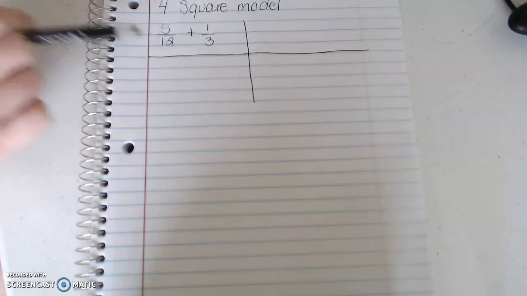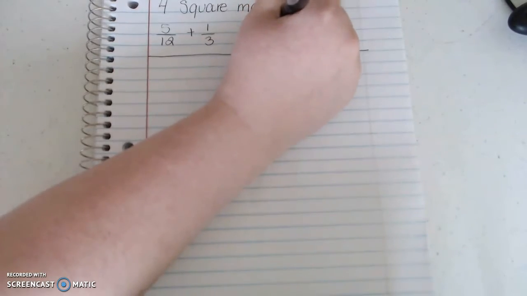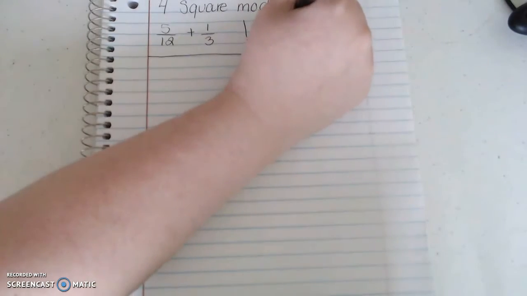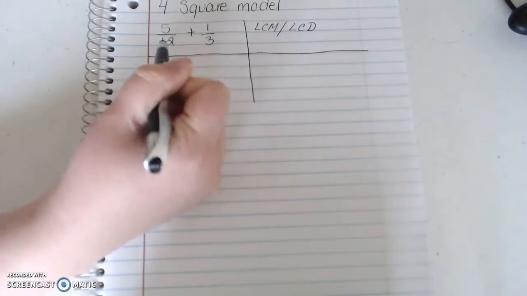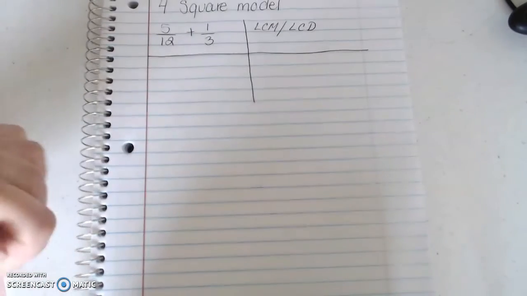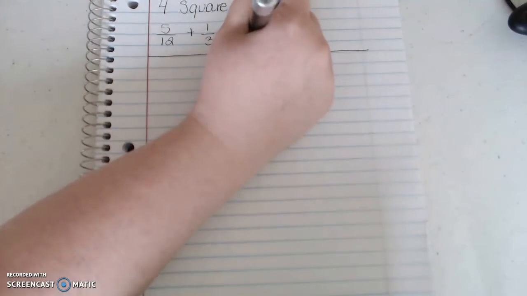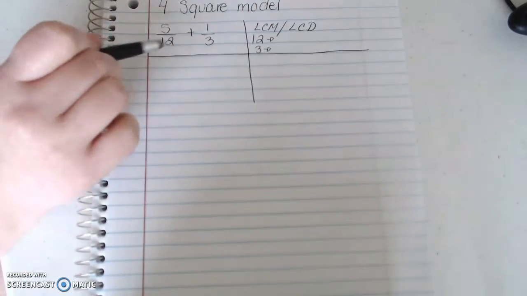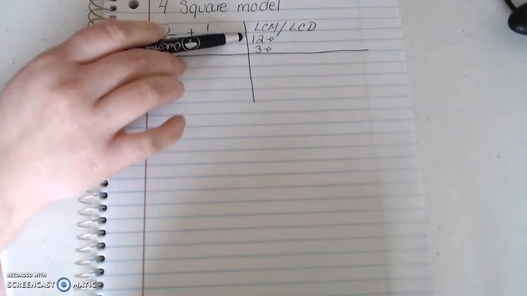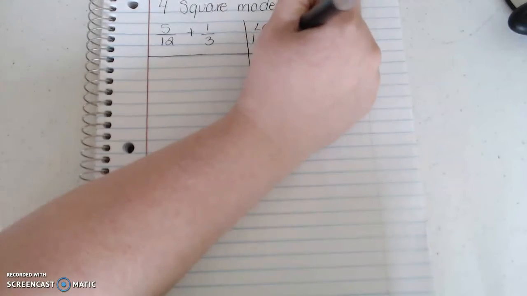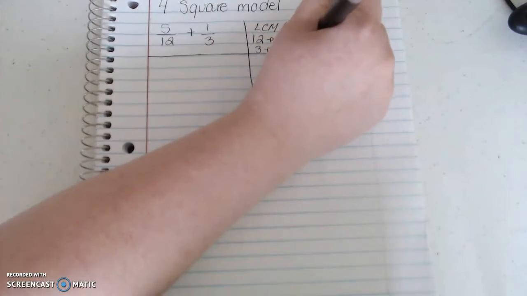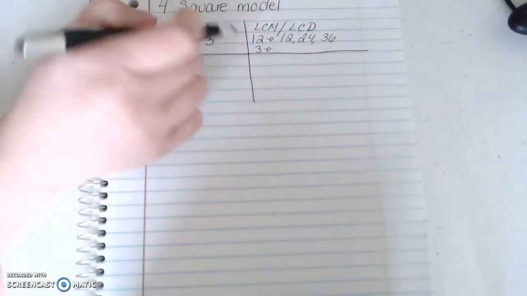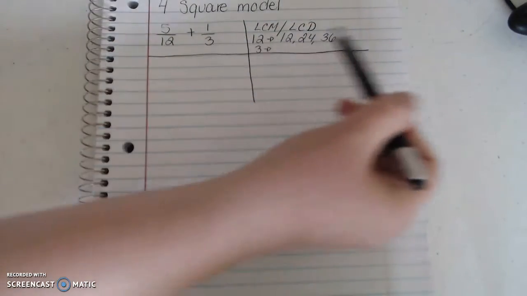So I have to make them the same by finding the least common multiple, or you'll also see it named least common denominator because we are only dealing with the denominators. To find it, we write the multiples of each of those denominators. I'm going to find the multiples of 12 and the multiples of 3. For 12, I'm just going to skip count: 12, 24, 36, and I'm going to stop there since it's a big number. I don't want to keep going on and on.